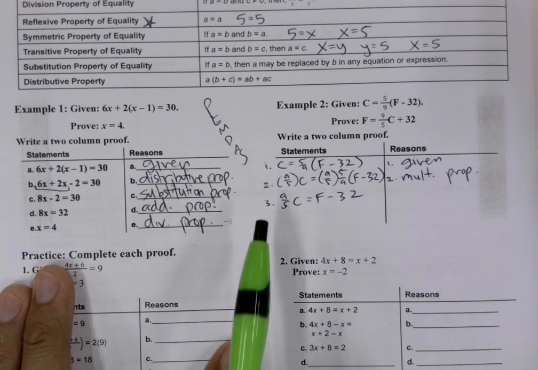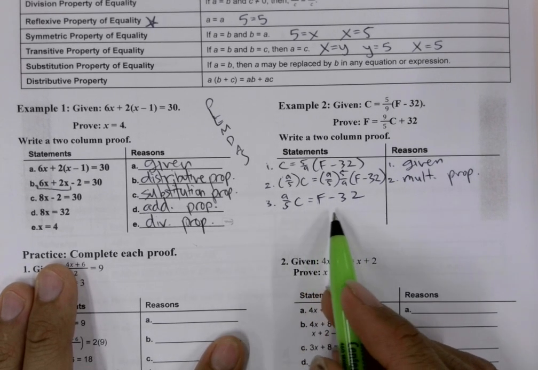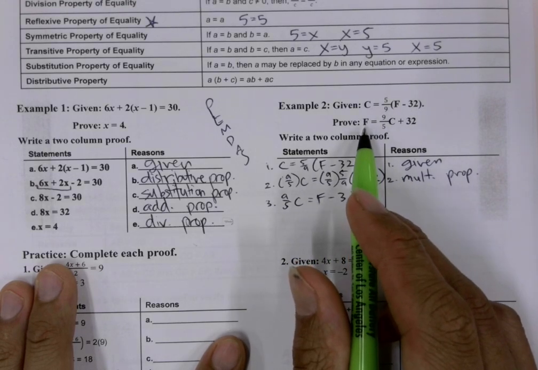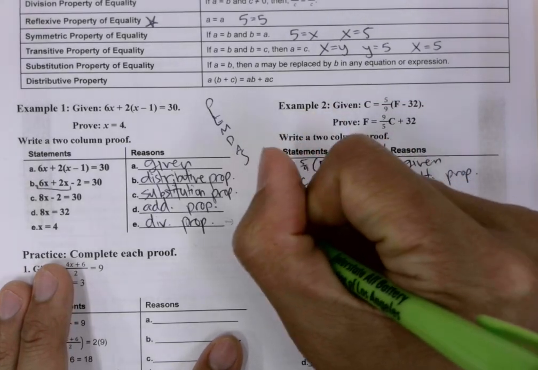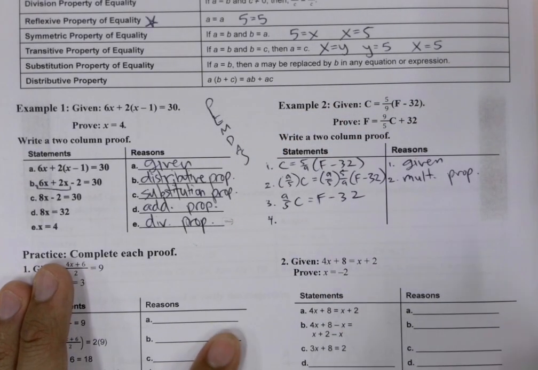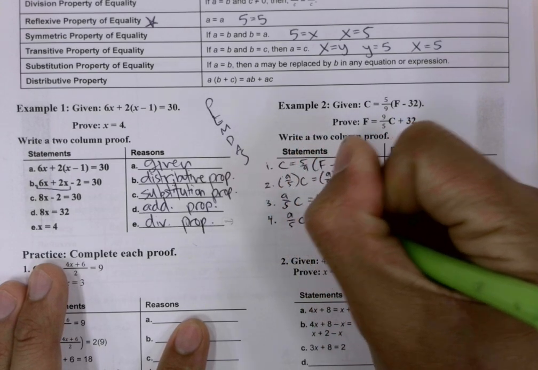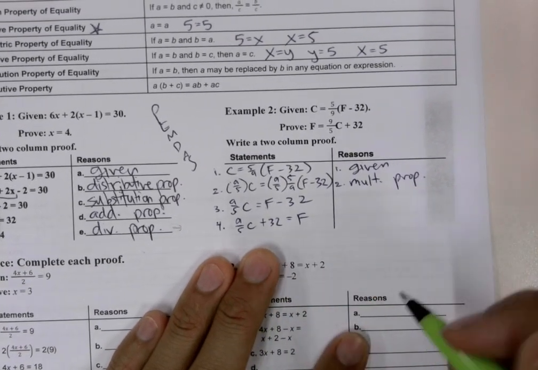Right? And now what do we want to do? Well, we want to move this 32. We want to solve for F, right? That's our proof. So we want to move the 32 to the other side. And so how can we do that? Well, we can add 32 to both sides, and we get 9 over 5c plus 32 is equal to F. Okay, and what lets us do that?